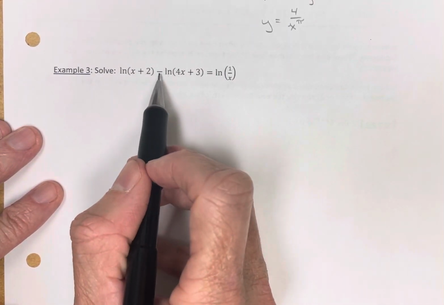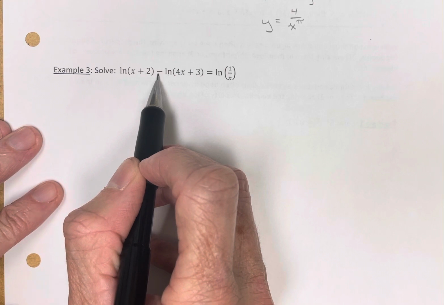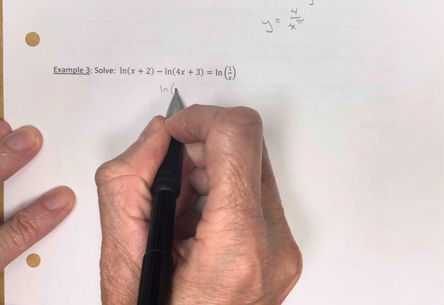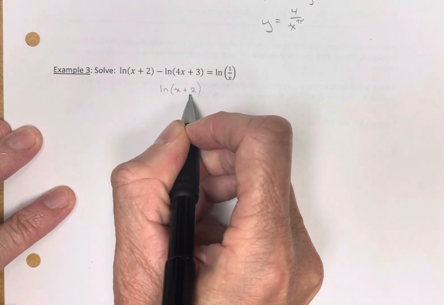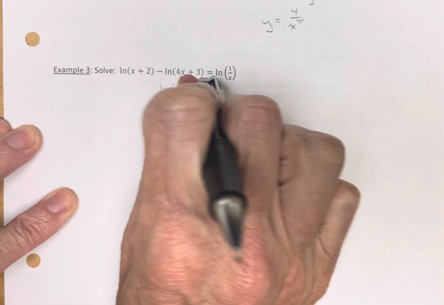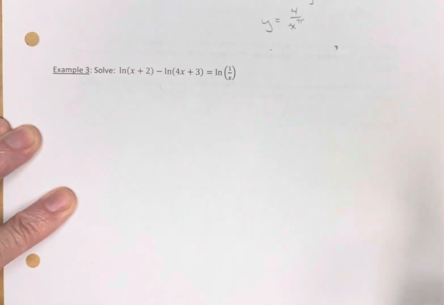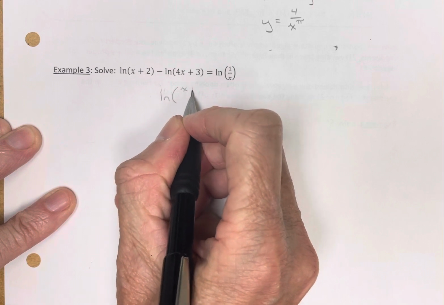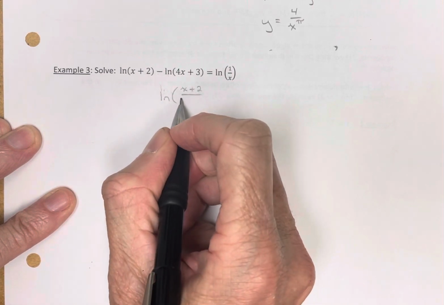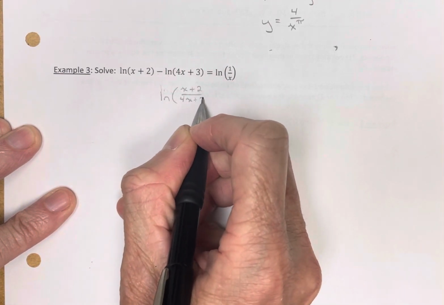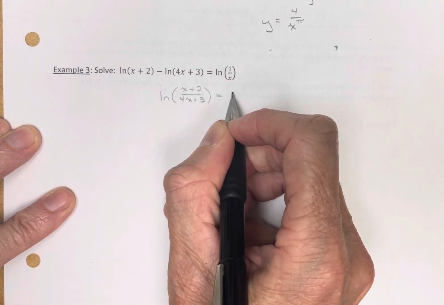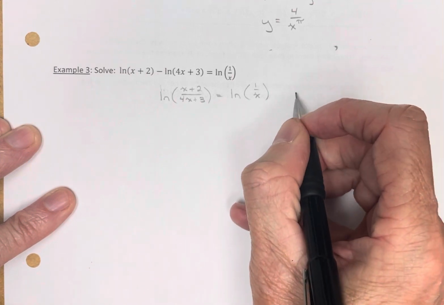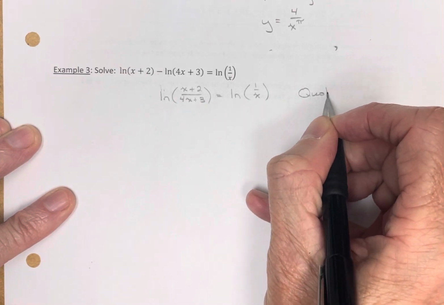But first, I have a difference of logs. Let's use the quotient property. Whoops, I'm miswriting my quotient property. Let's try that again. The natural log of x plus 2 divided by 4x plus 3 is equal to the natural log of 1 over x.